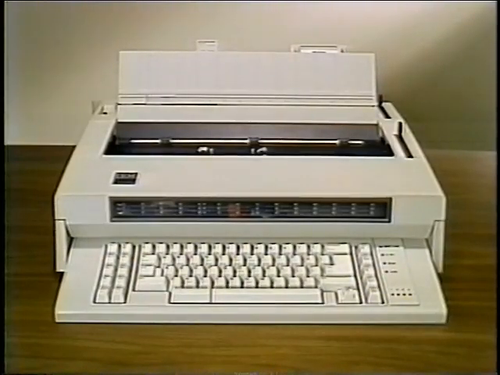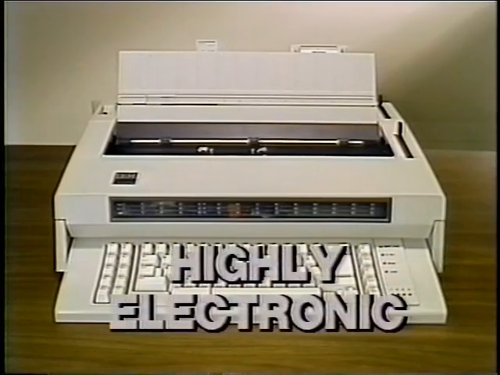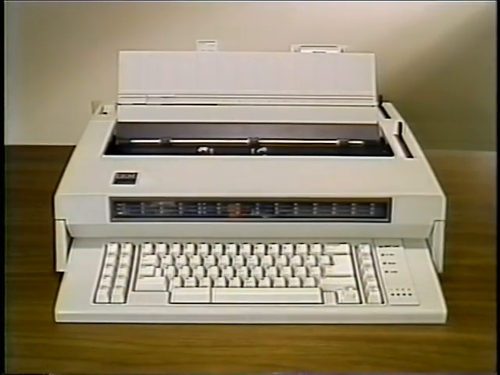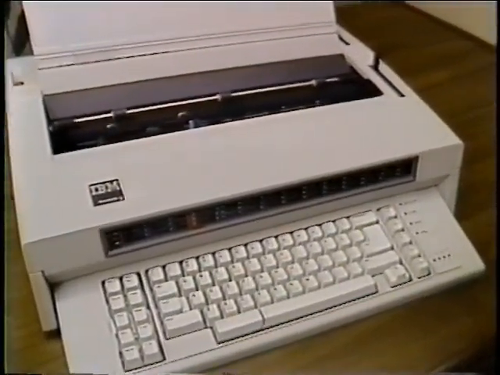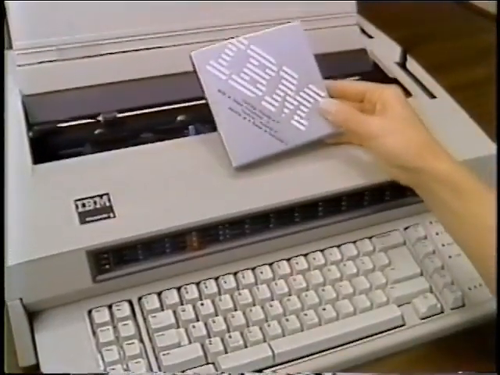This is the IBM Wheelwriter typewriter. The IBM Wheelwriter typewriter is a highly electronic machine which uses fewer mechanical parts than previous IBM typewriters. Because of this, there are very few adjustments to make in this machine.